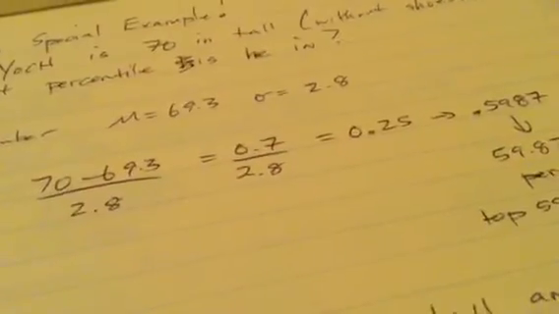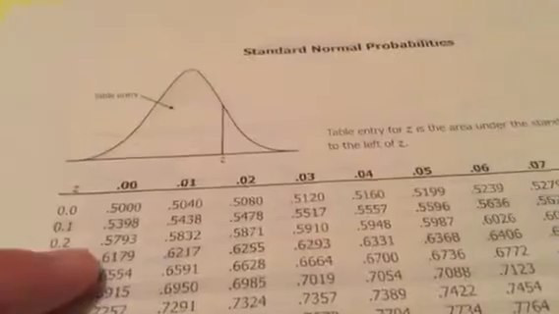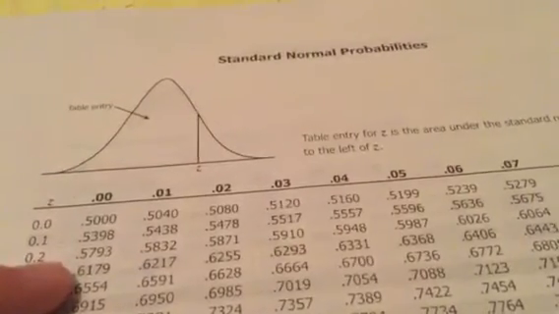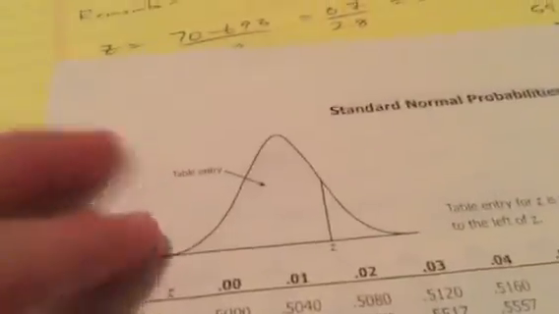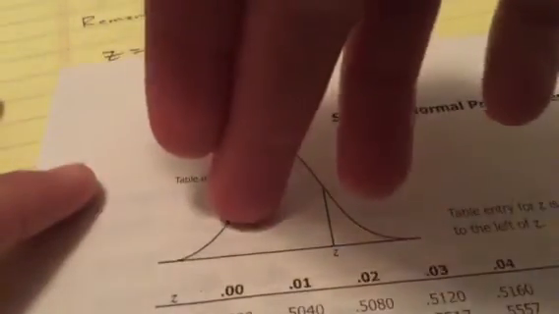It is 0.25. So when you look up 0.25 on the positive side, 0.2, move over to 5, that is 0.5987. Again, guys, this is giving you the proportion that is to the left. It always gives you the proportion that is to the left.